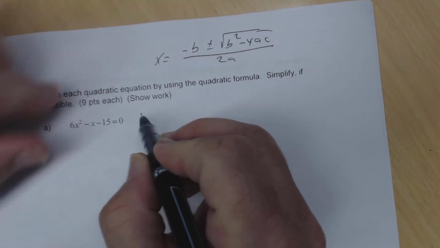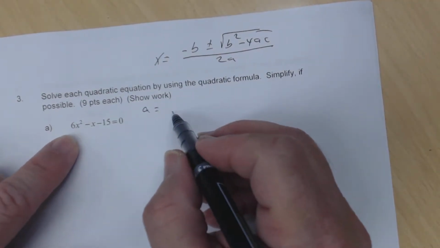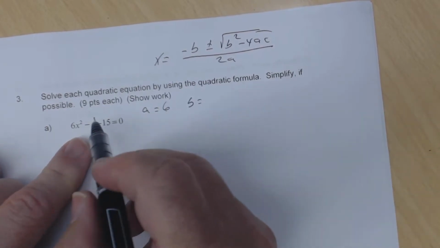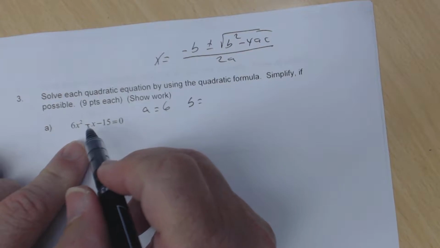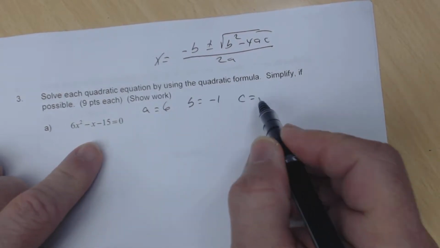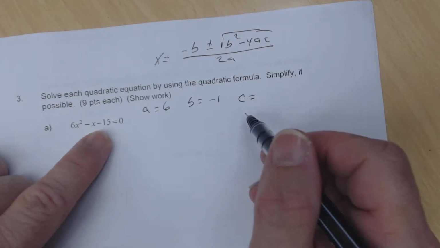Okay, now it helps if we determine what a, b, and c are. So a is the coefficient of x squared. That's 6. b is the coefficient of x. Now remember, the coefficient of x here is a negative 1. You have to keep the sign. It's a negative 1, not 1. And c is your constant. My constant is not 15. My constant is a negative 15.